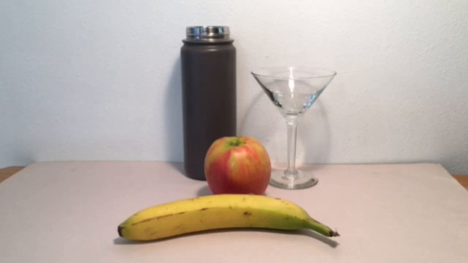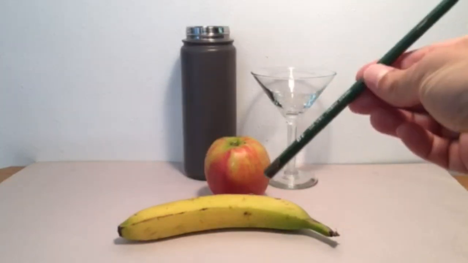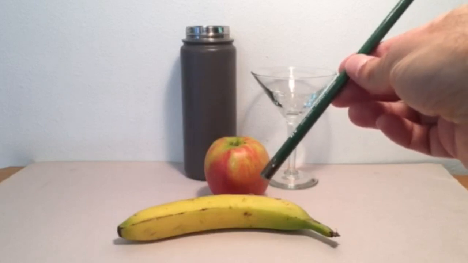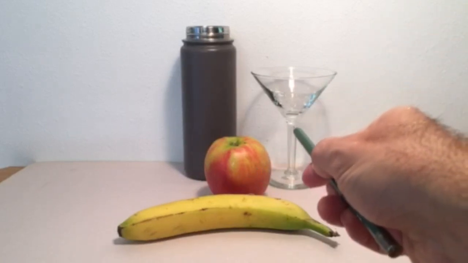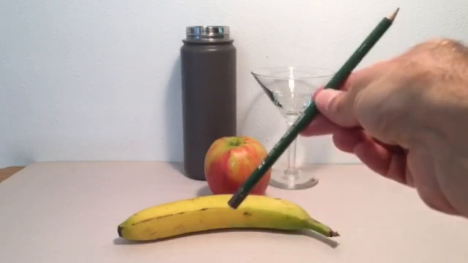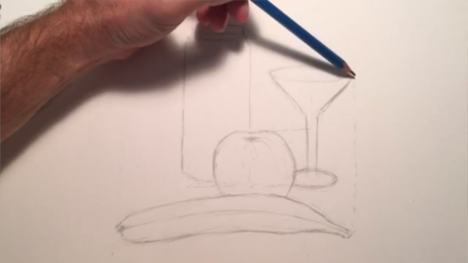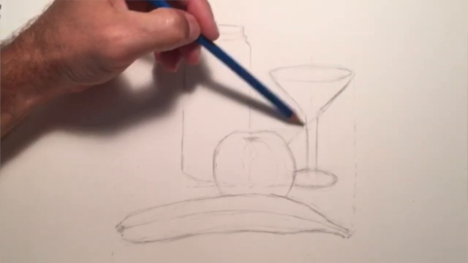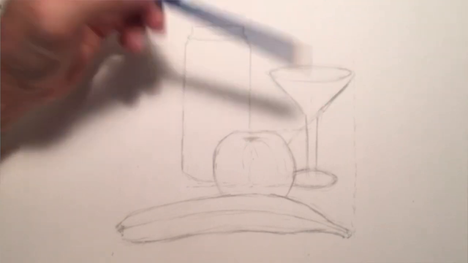A diagonal alignment is also tricky, but for example, what you could do is hold your pencil up against the glass here to see where that line continues to bump into other objects. So as you draw the edge of the martini glass, you might find that it aligns to the top right corner of this apple.